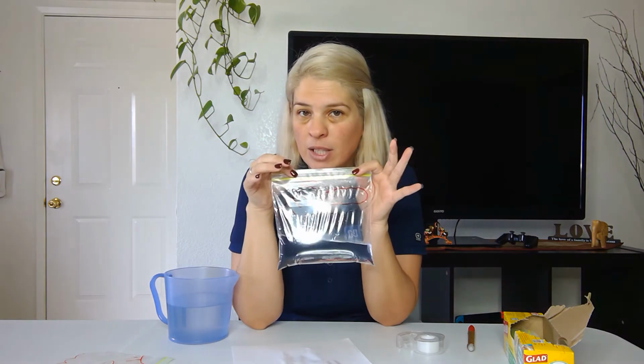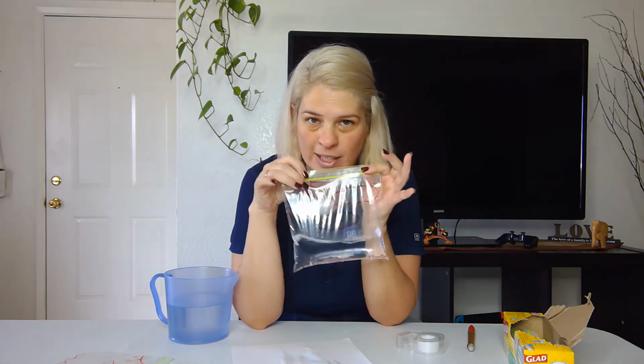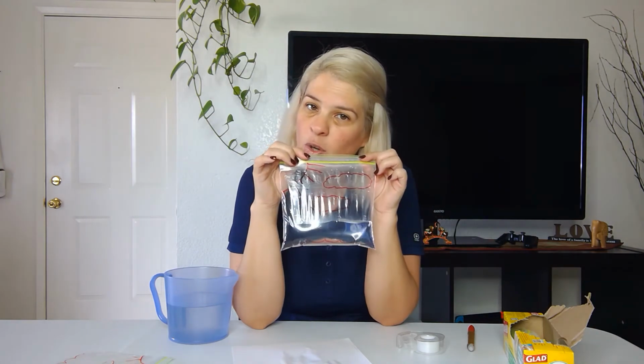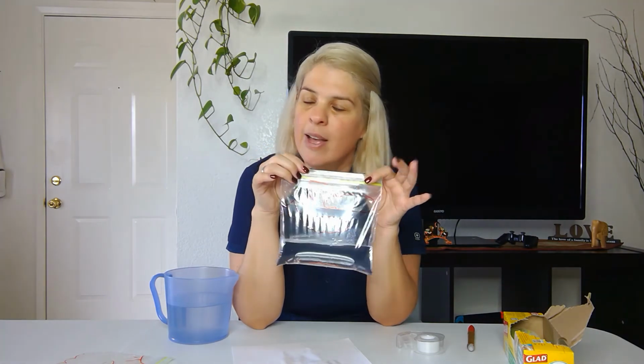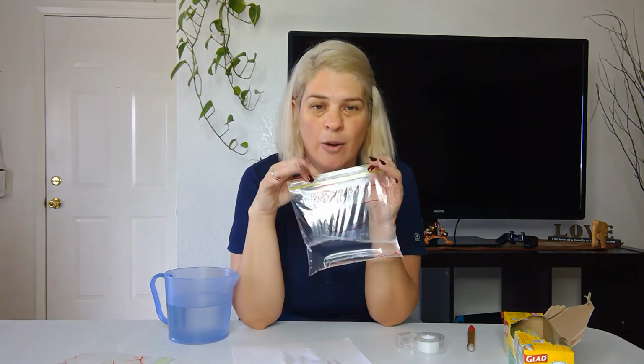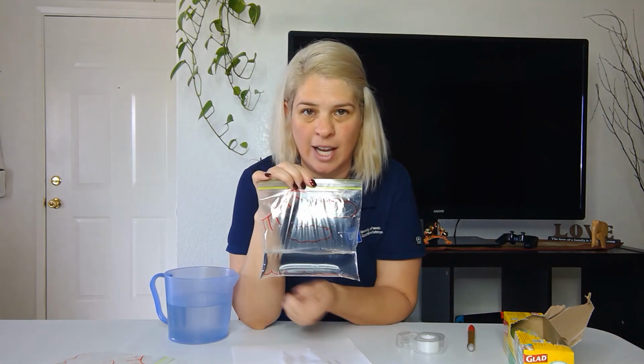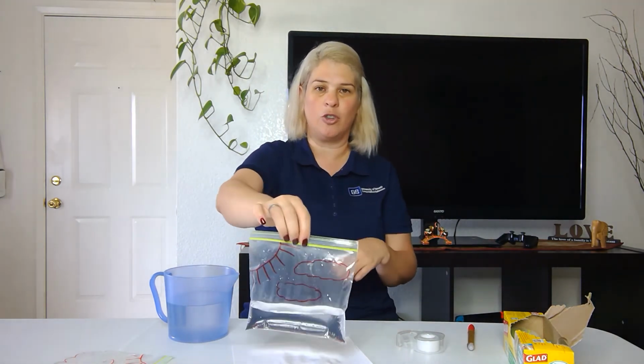In a little bit, I'm going to show you the bag I've had on my window. Because this one obviously doesn't have any condensation, just so you can see what the finished product will look like. Keep it on the window for a few days, let the children see throughout the day how it changes, how it goes from being clear to being foggy to having the condensation and the droplets of rain inside of the bag. 1 second while I show you the finished product.